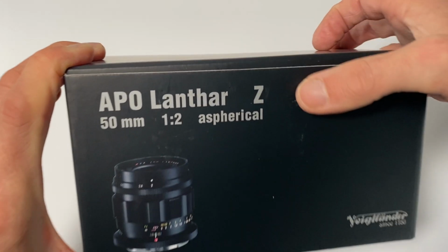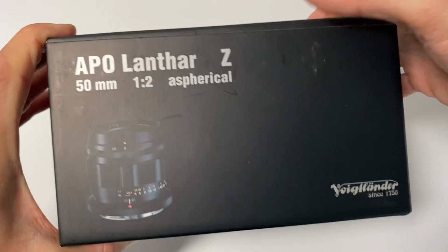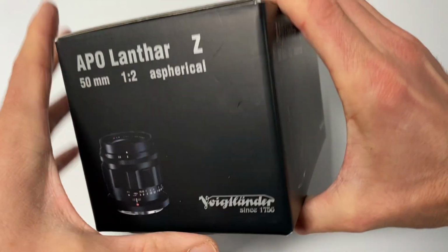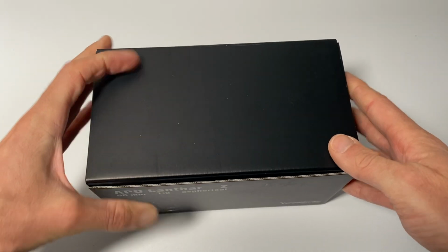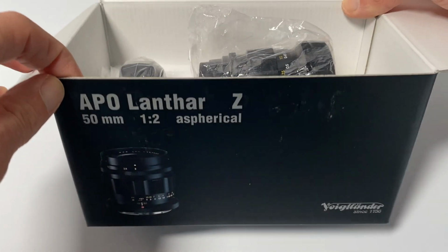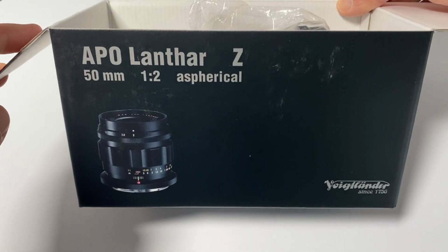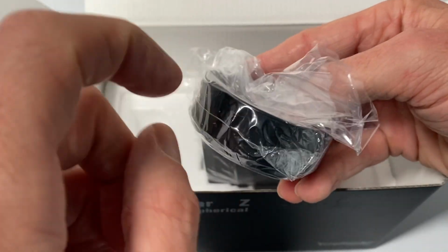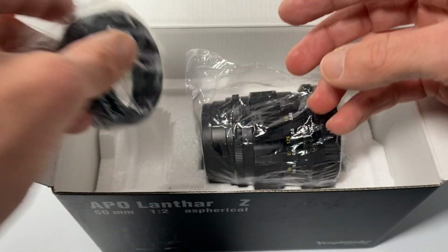Let's now talk about the lens. So this is the Z mount version of the Voigtlander APO Lanthar lens. The difference between this and the M mount version is, as we see when we open the box, the Z mount version comes with a metal lens hood, where the VM mount version, the Leica mount version, doesn't come with a lens hood. So that's an added bonus if you want to buy the Nikon Z mount version.